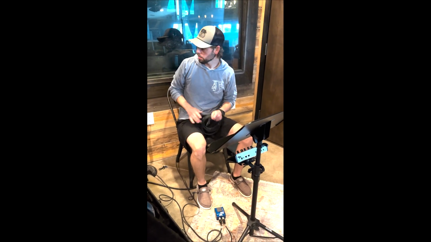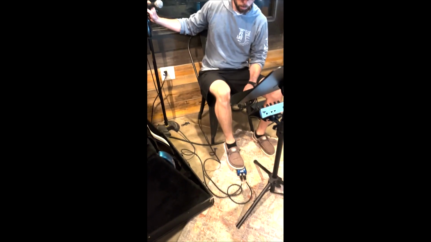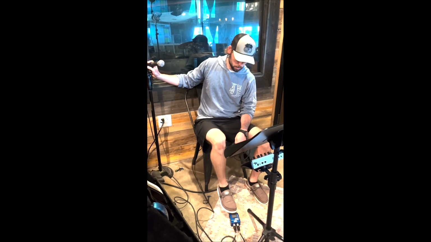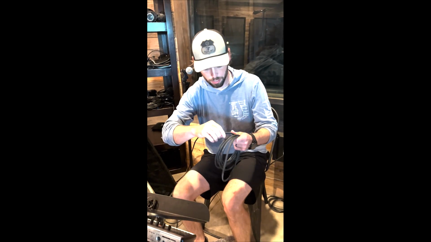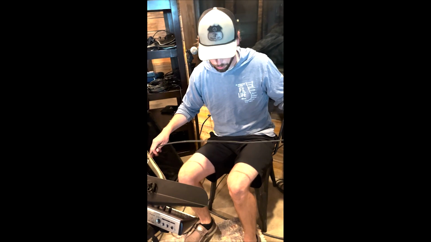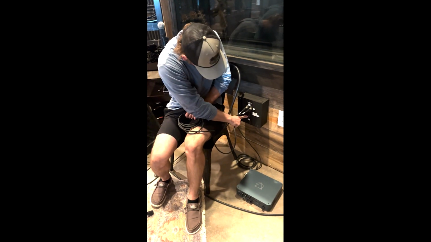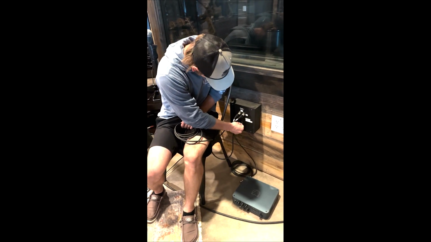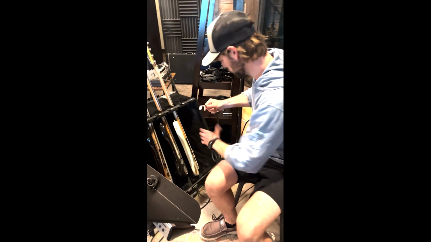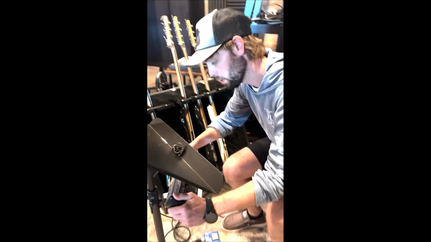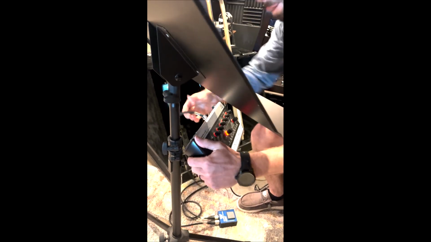Okay, so you're plugging in the microphone into the push to talk box, and then the push to talk box is going into the talkback input into this panel, and then you're grabbing this Ethernet cable and you're running that from the cue output here, and I'll run this behind me, into your mixer, into the input.